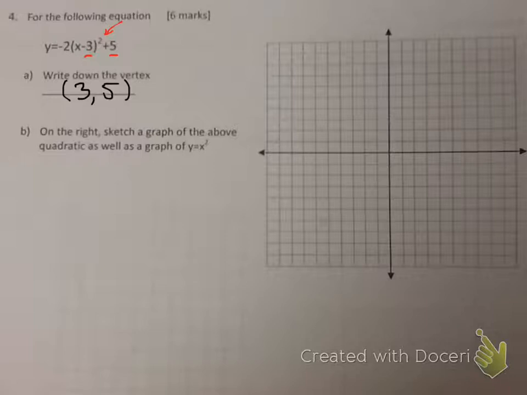So let's start with y equals x squared, because we know what that one looks like. It's got a vertex at (0, 0), and it goes over 1 up 1, over 2 up 4. That's our base graph. Okay, so we have to know how to sketch that. Then to do the next one, we know that the vertex is at (3, 5), so we'll plot it there.